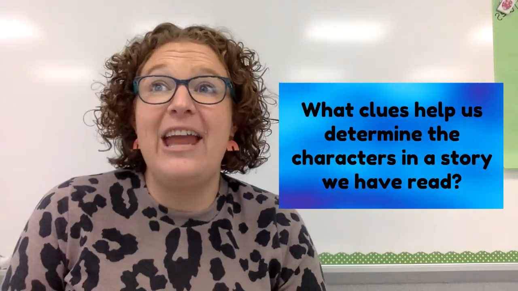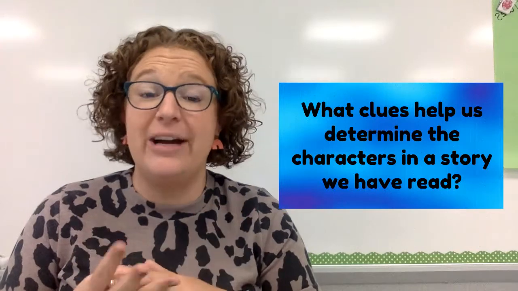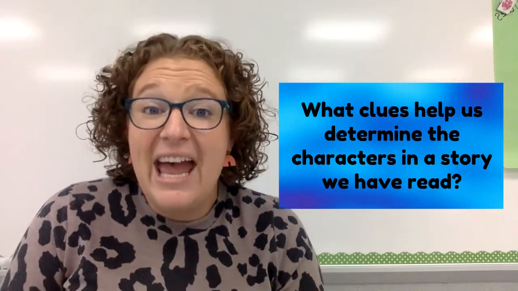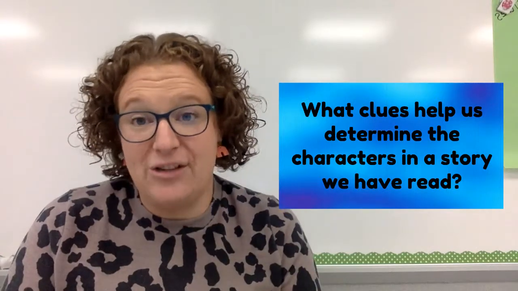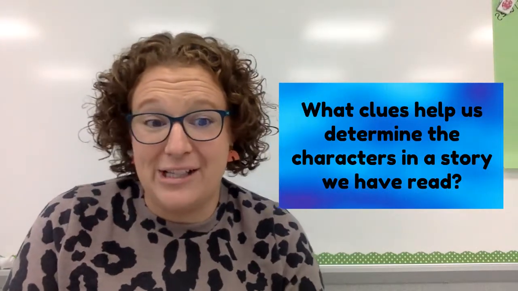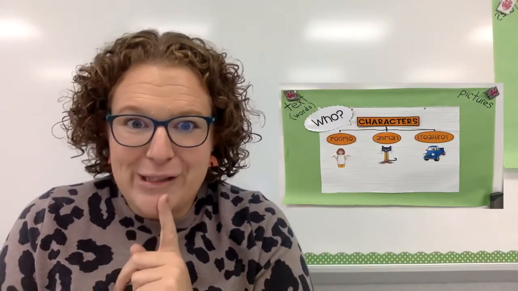Another one is by looking at the pictures. We know that the character is a person, animal, or creature. So if we're looking in there and we see a truck with eyes, we're going to assume that truck with eyes is a creature character. In our thinking map, we have made our frame of reference be those clues.